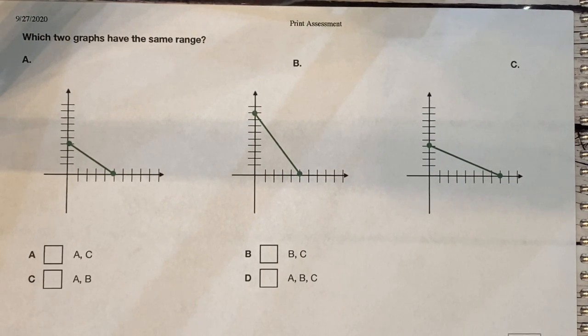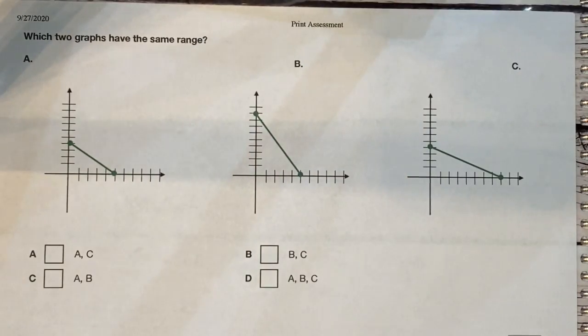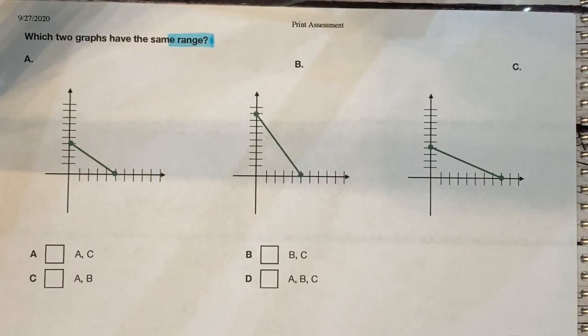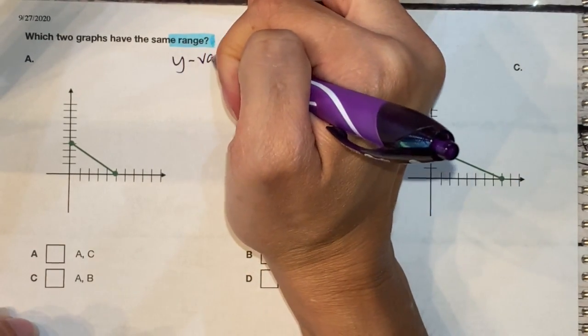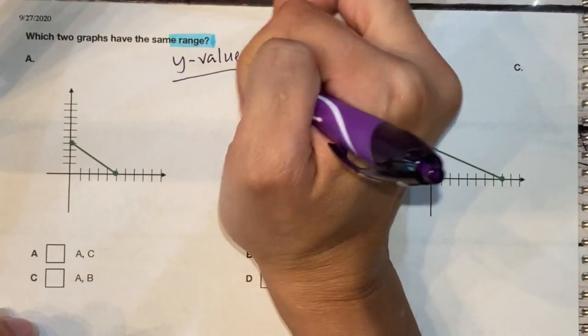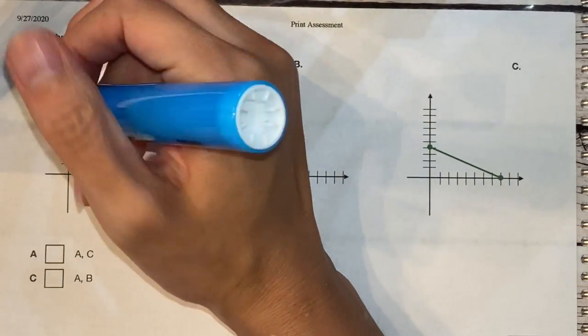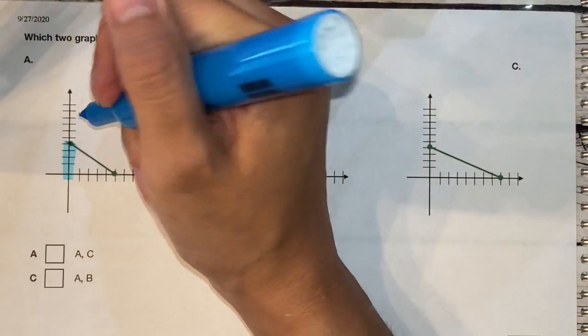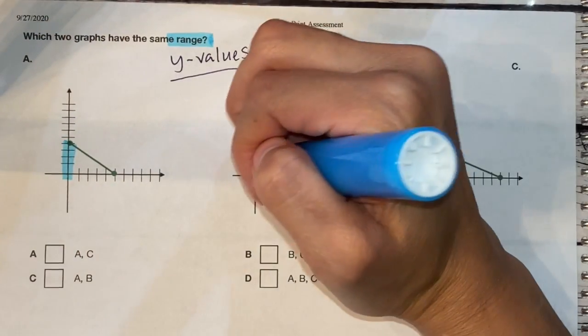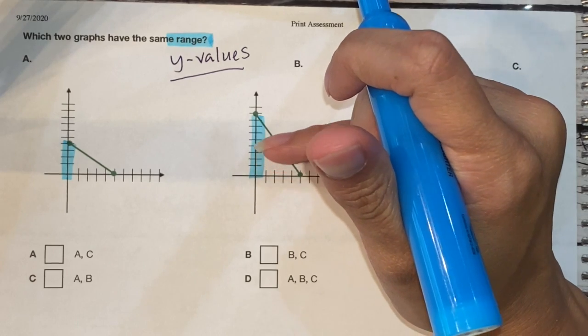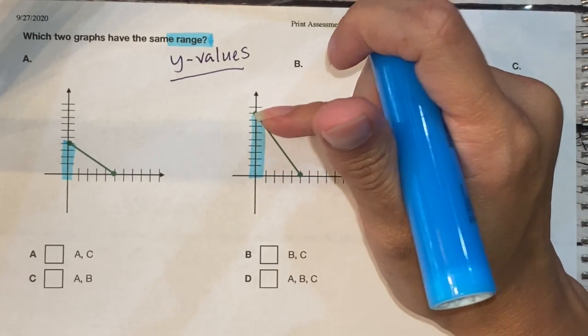So which two graphs have the same range? So my range, I am looking at y values only. Not looking at x values. So right here, if I see this one, I go from 0 to 4. This one, I go from 0 to 9.